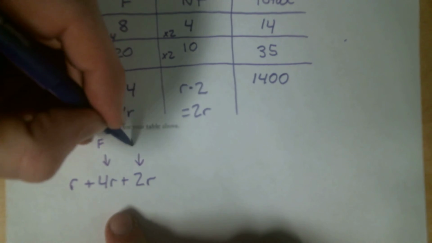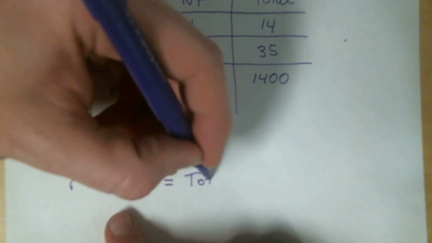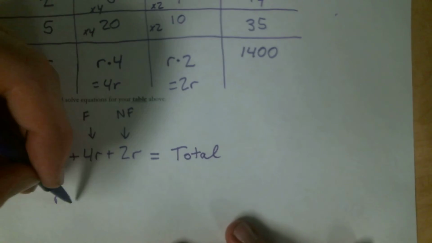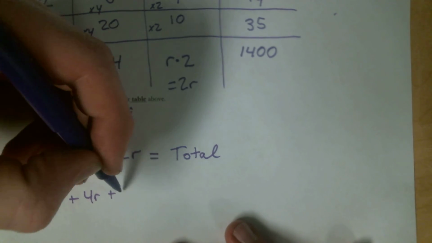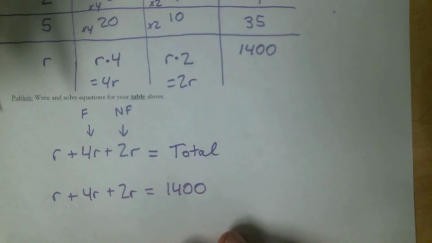This would represent my nonfiction books. If I add all those up, I get my total. I'll know my total amount. But I already know what that is. I know it's 1,400. So I can write R plus 4R plus 2R equals 1,400. Now, let's think about our do now.